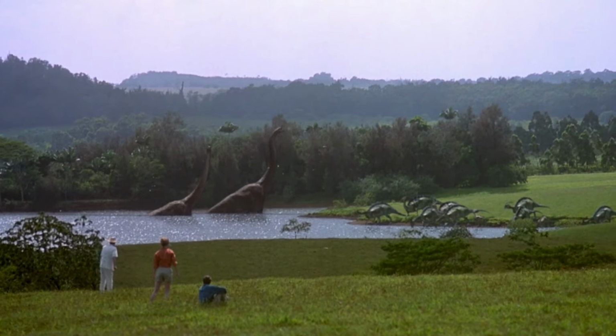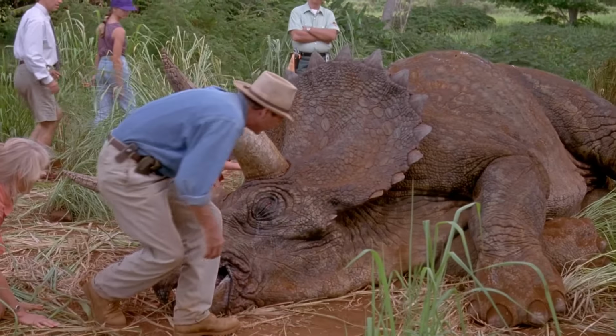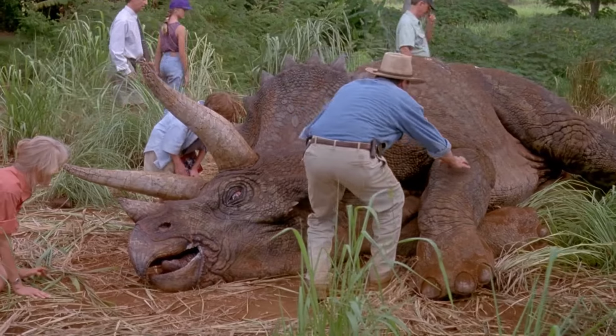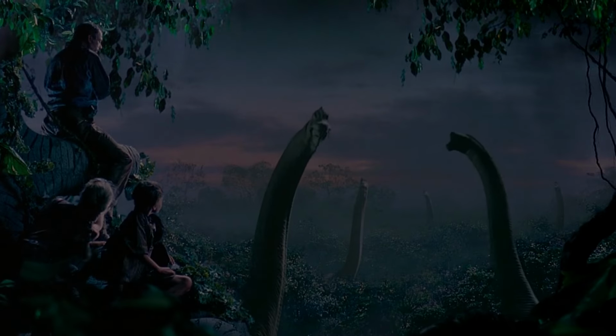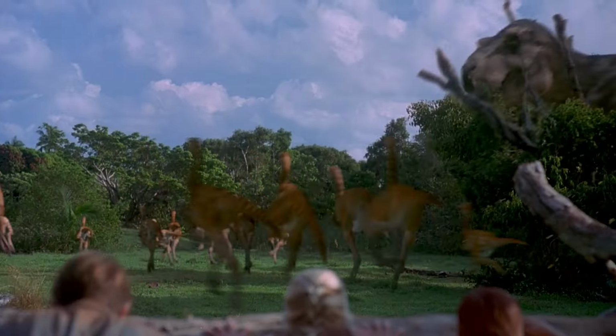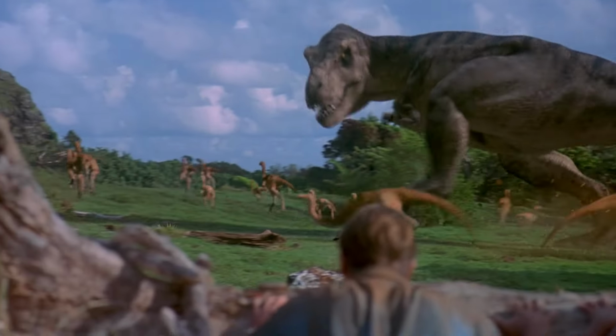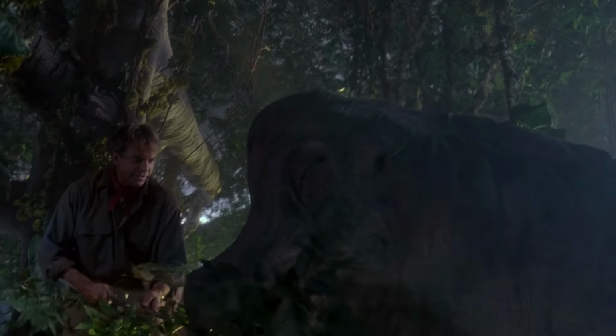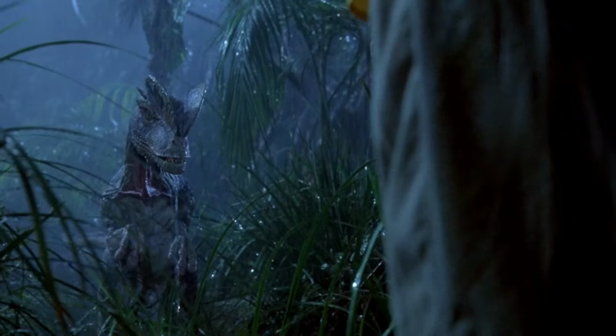Jurassic Park, 1993. A real revolution in the depiction of dinosaurs in cinema was made by the first film of Steven Spielberg's famous franchise, Jurassic Park. Viewers saw live dinosaurs on screen for the first time. They were truly scary and deadly.